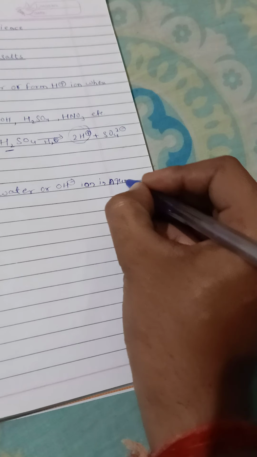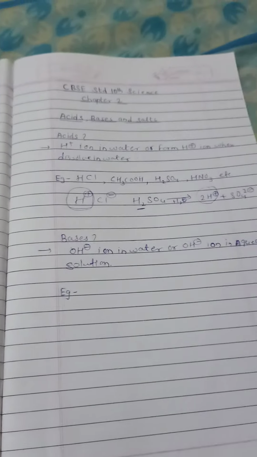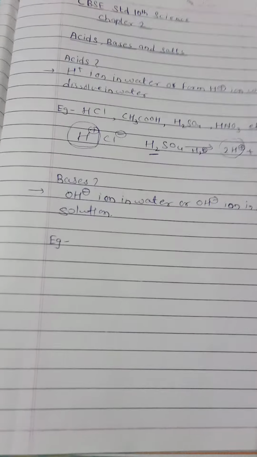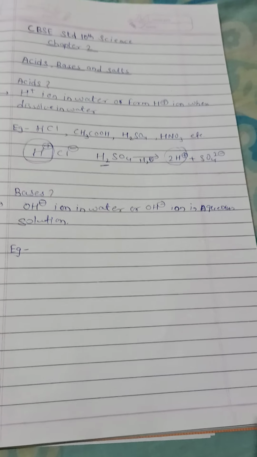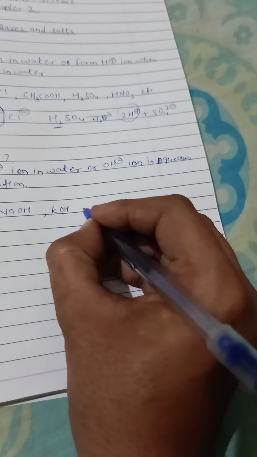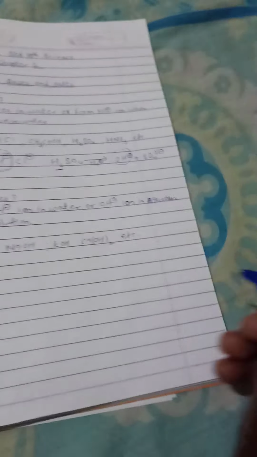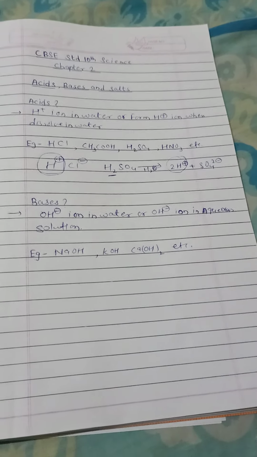So a base is anything which produces OH minus ion in its aqueous solution, or when dissolved in water. Is it okay? Examples are NaOH, KOH, Ca(OH)2, etc., that is sodium hydroxide, potassium hydroxide, calcium hydroxide, and so on.